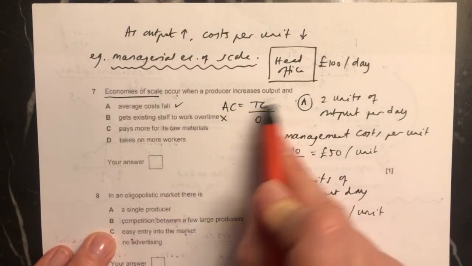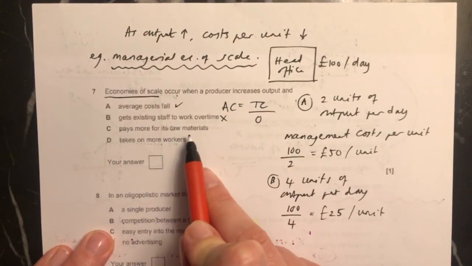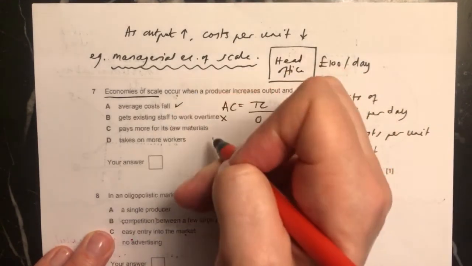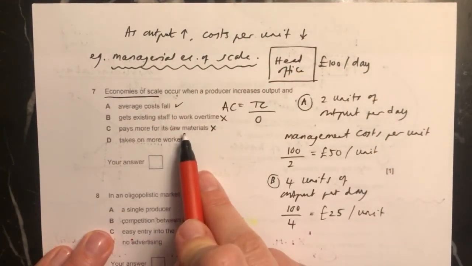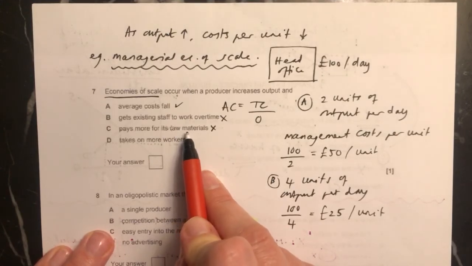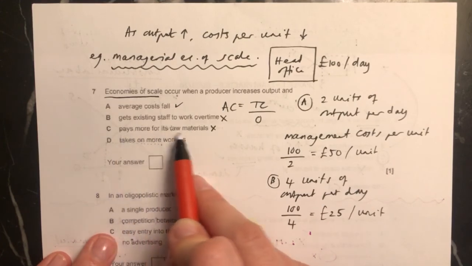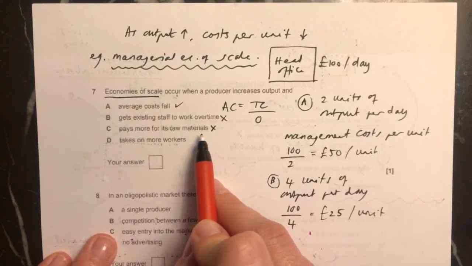Next one. When a producer increases output, it pays more for its raw materials. No, there's no reason why that would be happening. And this isn't what economies of scale are about. This is actually referring to purchasing economies of scale. But actually, if you buy larger quantities and your output is going up, the cost per unit will probably go down because you can negotiate lower prices per unit when you buy from your supplier. So they won't pay more for their raw materials, they'll pay less.